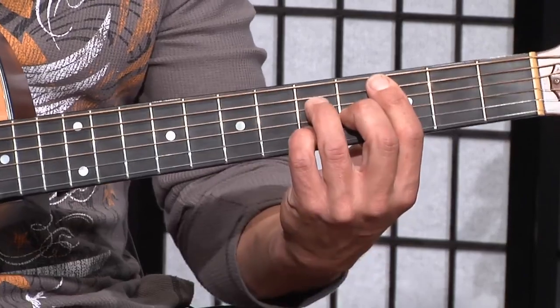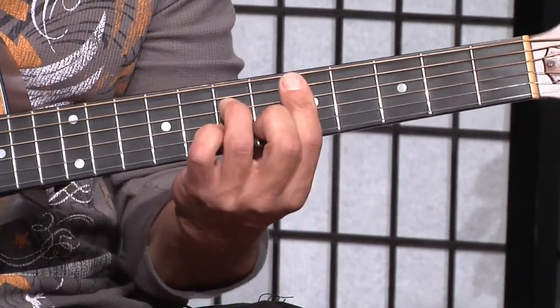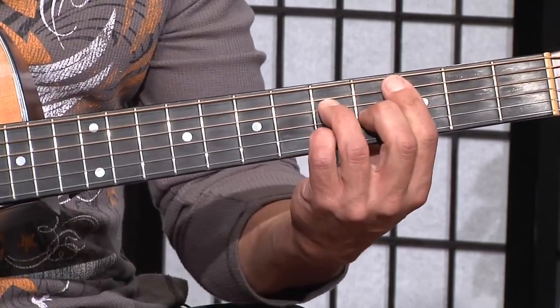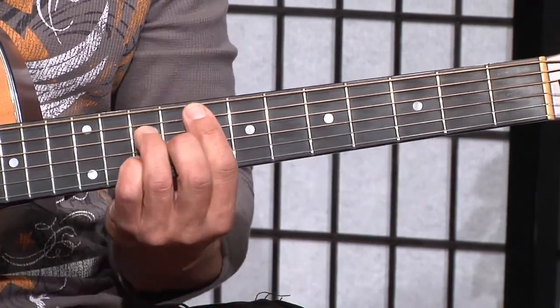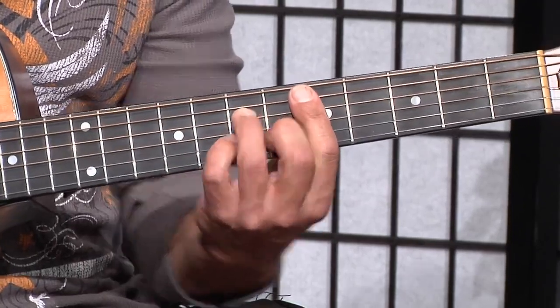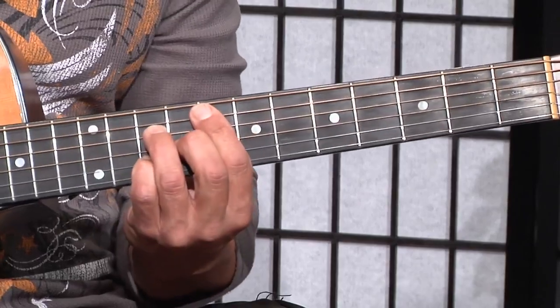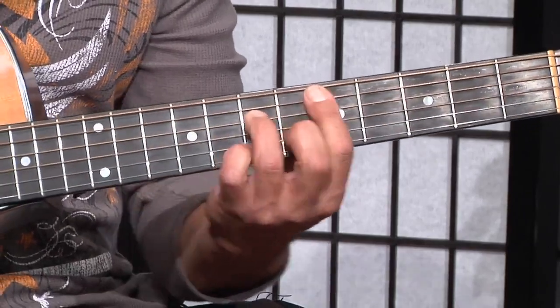You can also change the order. You can go from a C to F major 7 to E minor 7, D minor 7, C major 7, E minor 7, F major 7, whatever you'd like.